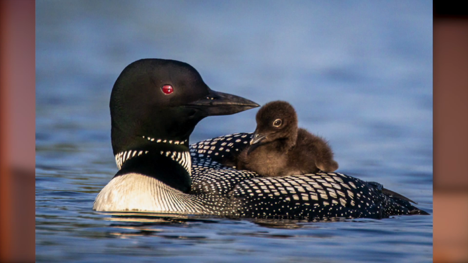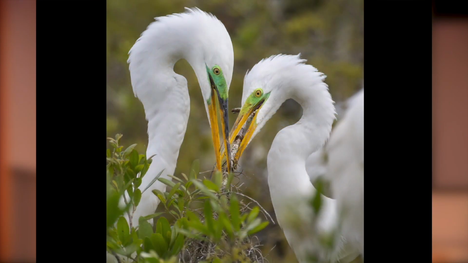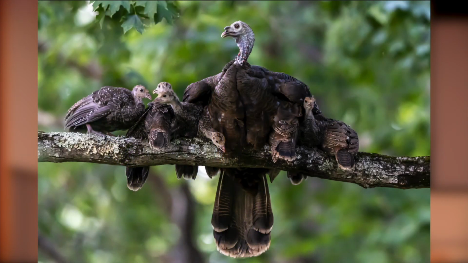And this is really just the cute factor. This is just a 1-week-old baby loon. It's only the first week that they ride on their mother's back. Then this mother elk and her calf. So you can sort of see the emotion and connection. 2 great egrets building a nest together. And this was in our backyard, this mother turkey with 7 baby chicks.